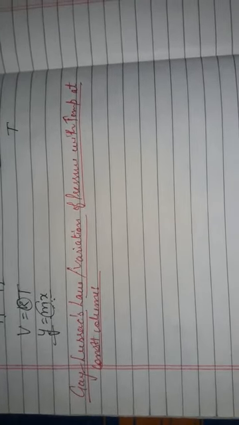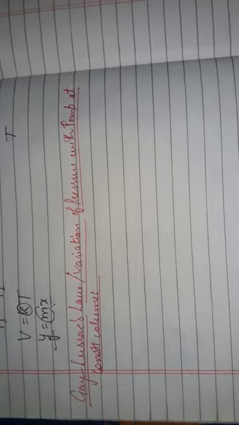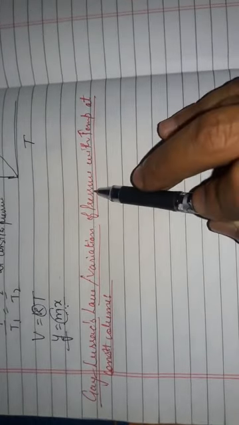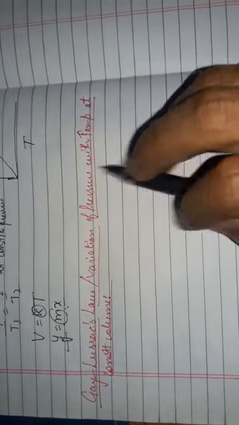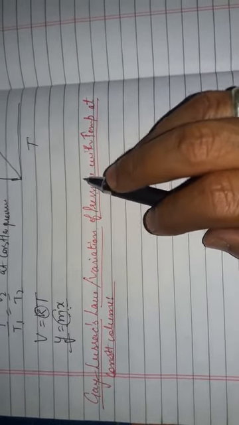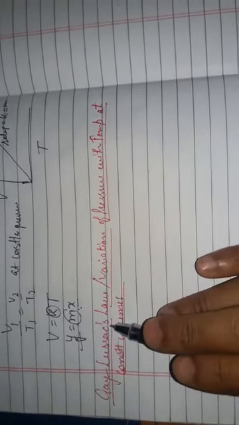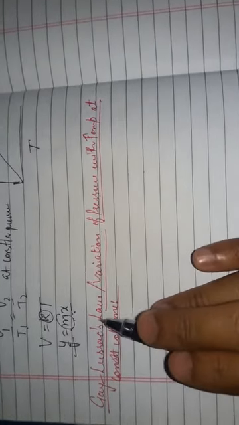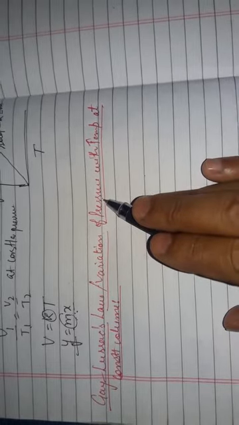Okay, so students, the next topic is Gay-Lussac's law. It is also known as the variation of pressure with temperature at constant volume. This law gives information related to the variation between pressure and temperature. That means the pressure of a gas is directly proportional to temperature at constant volume. This is also given about Gay-Lussac's law, which we also name as the variation of pressure.